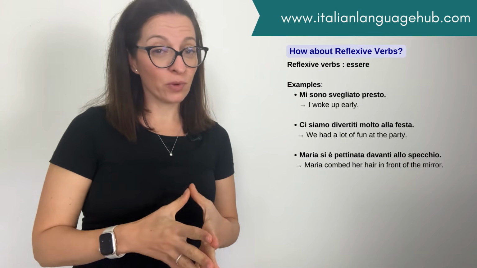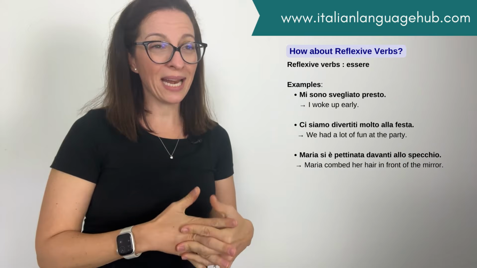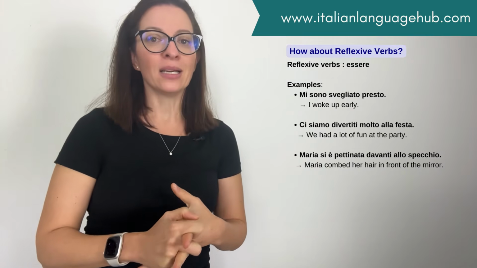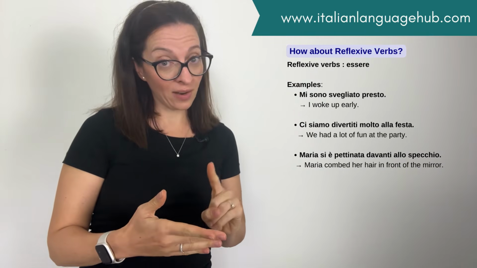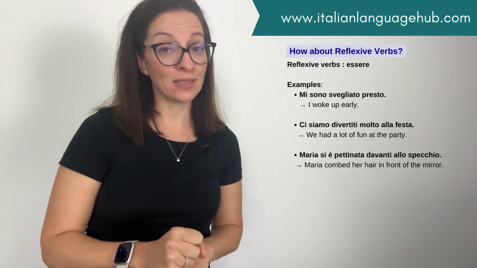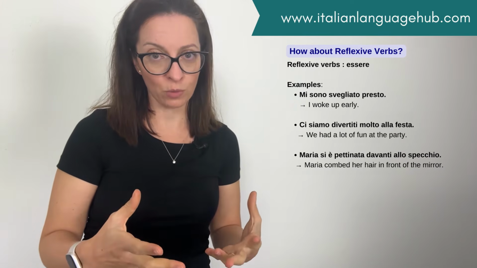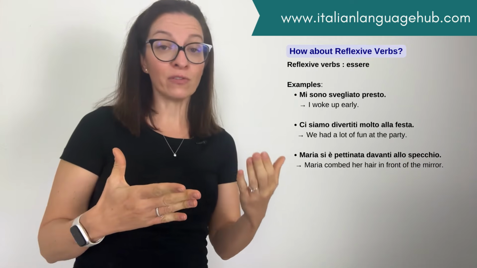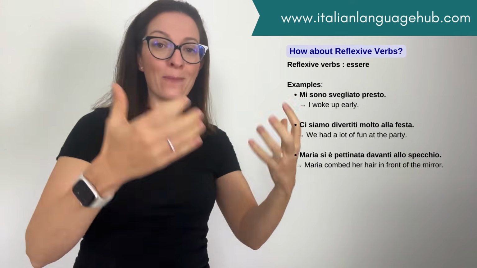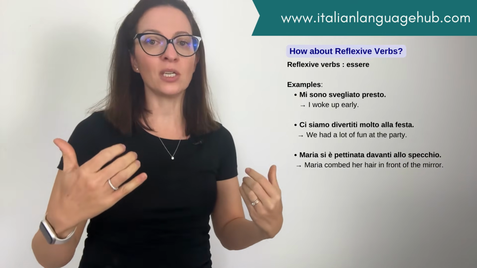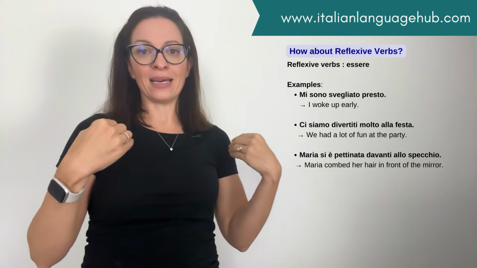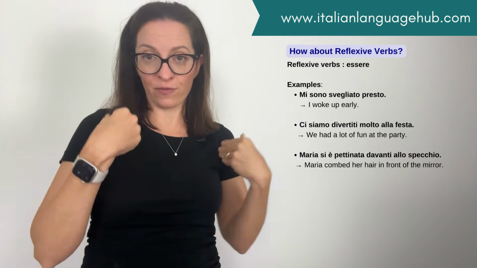You can use both. What happens with reflexive verbs? So when I have a reflexive verb in Italian, we always use the auxiliary essere in compound tenses like the passato prossimo. Why? Because in reflexive verbs, the action comes back to the subject. The subject does the action to himself, herself, themselves.